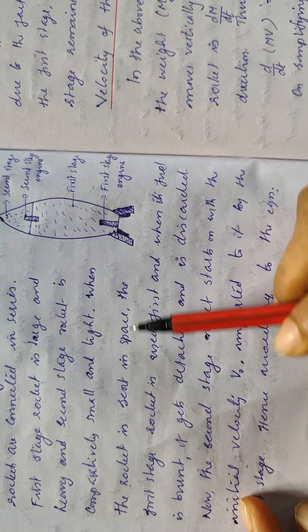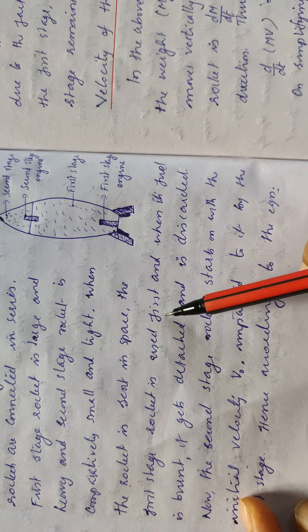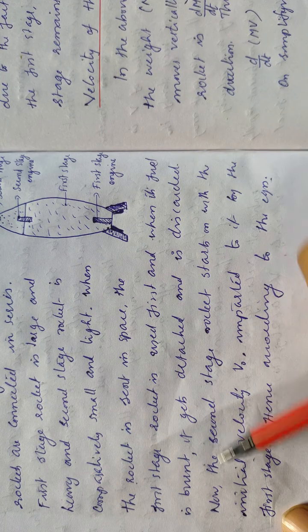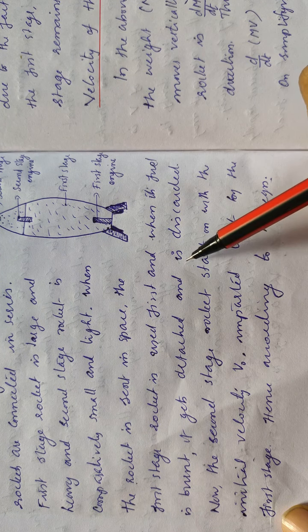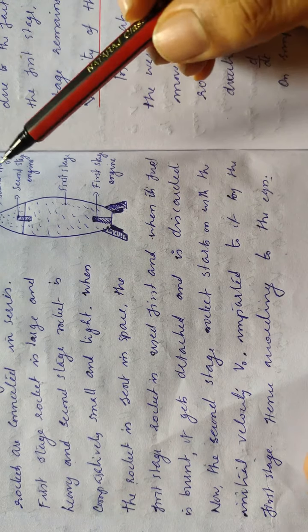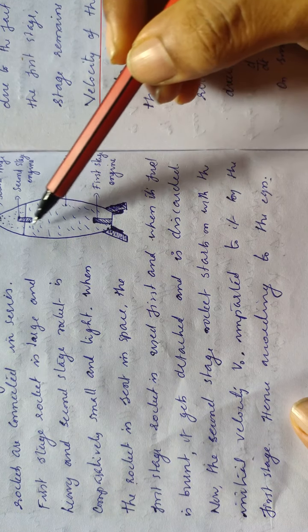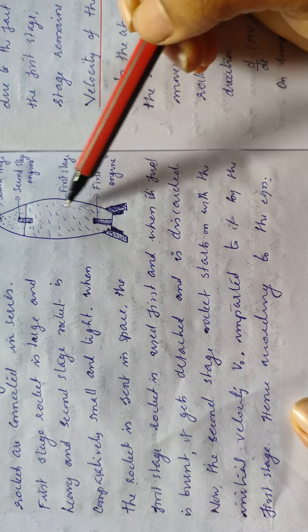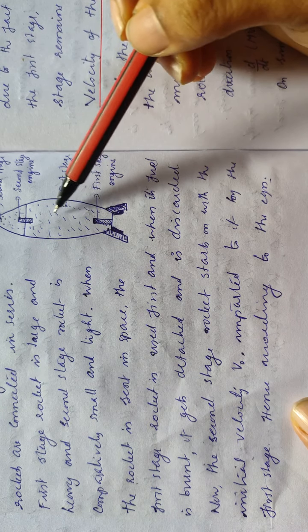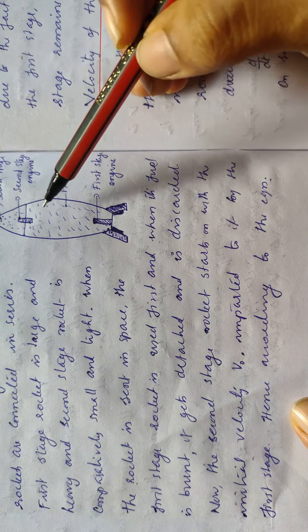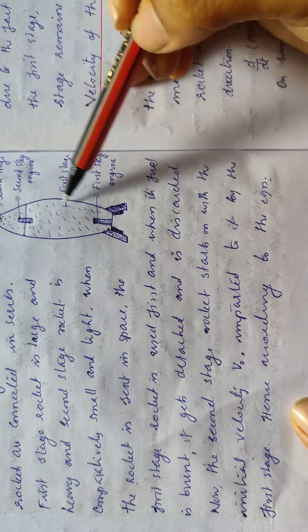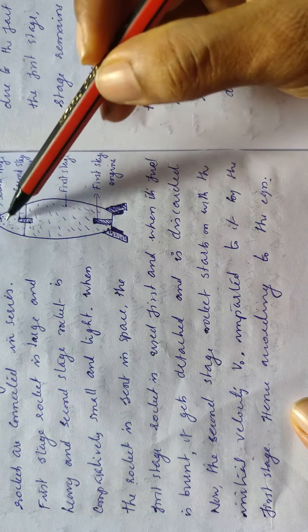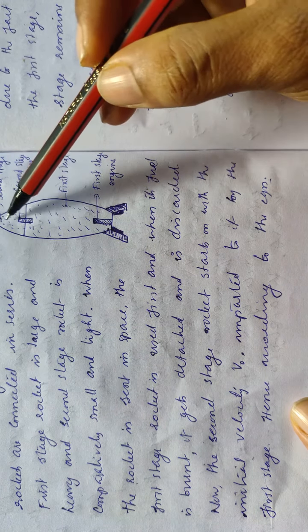When the rocket is sent in space, the first stage rocket is used first, and when its fuel is burned, it gets detached and is discarded. So this is a two-stage rocket. What happens is the fuel in the first chamber will burn first, and after it's completely burned, this first part will be discarded or removed from the rocket.